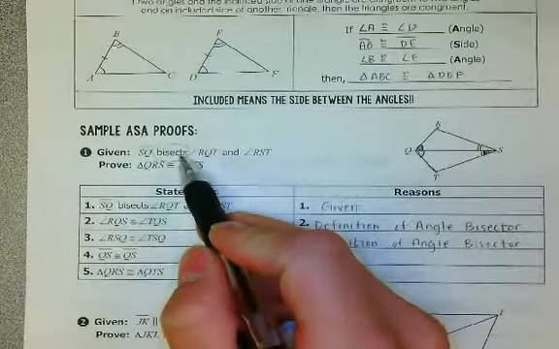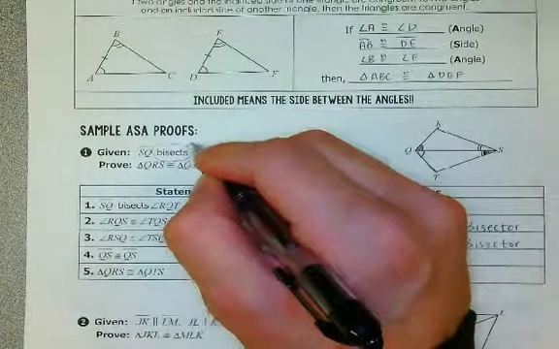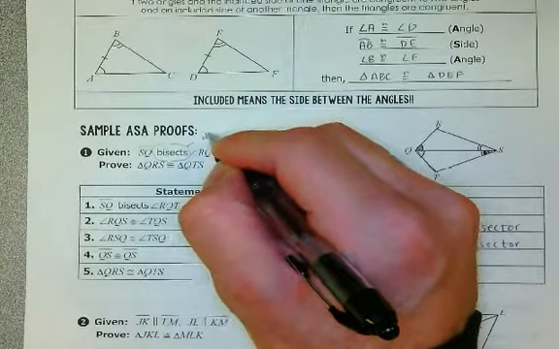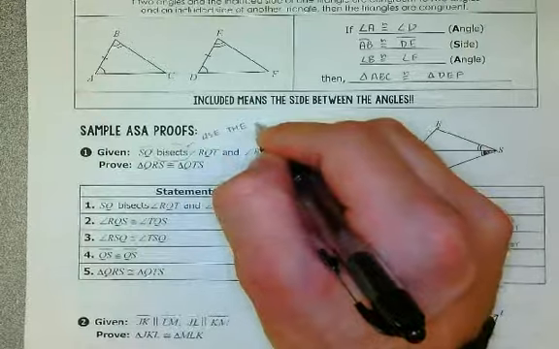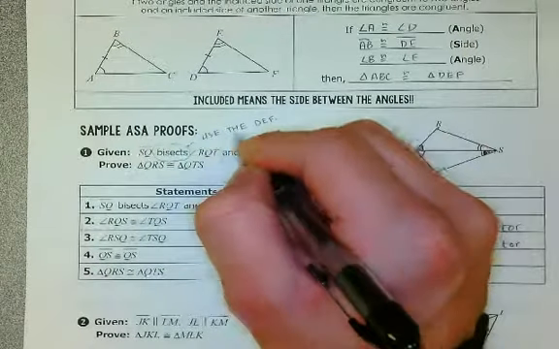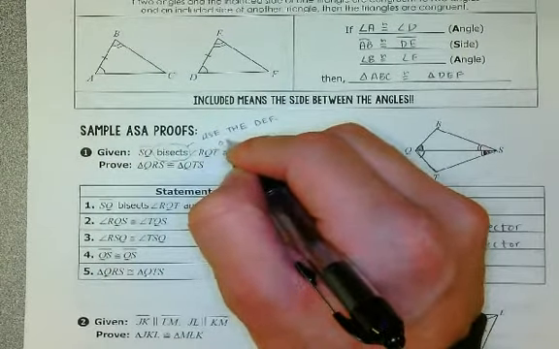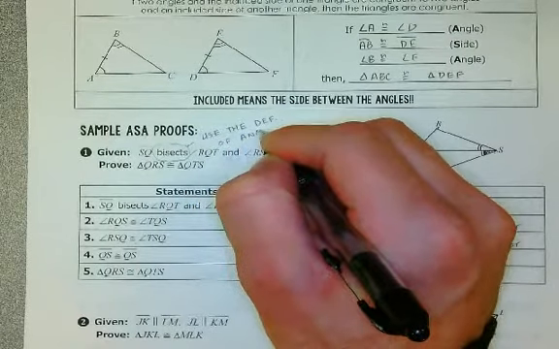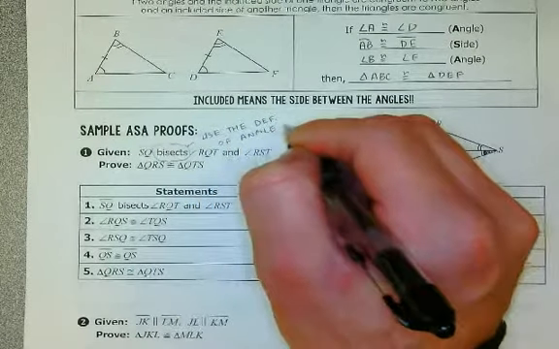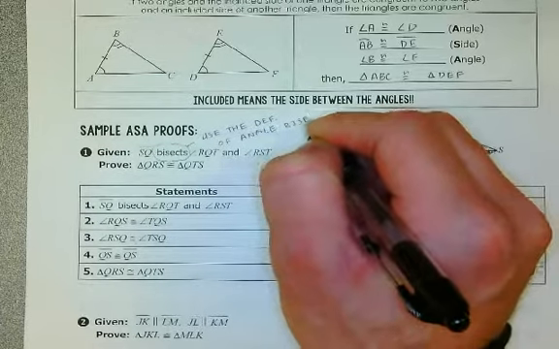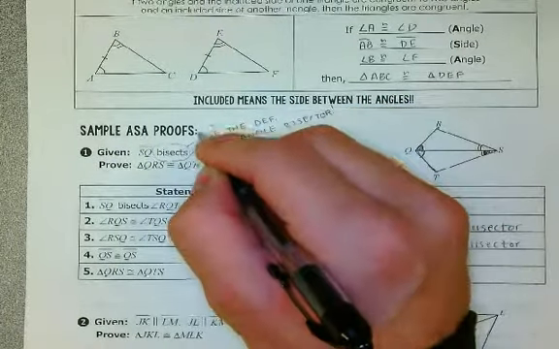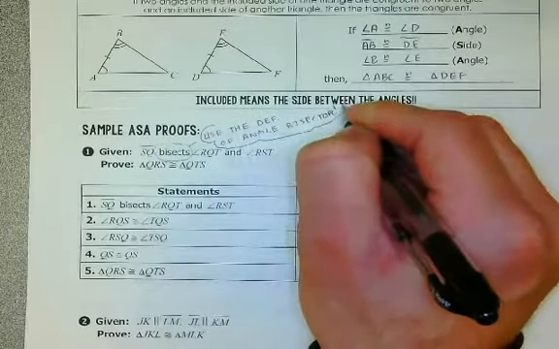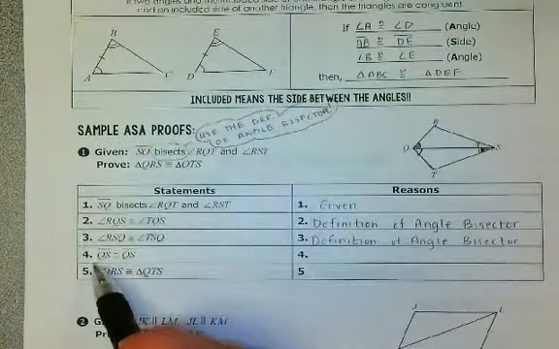So again, anytime that you see bisects, use the definition of angle bisector. Put that in bubbles because it's that important.